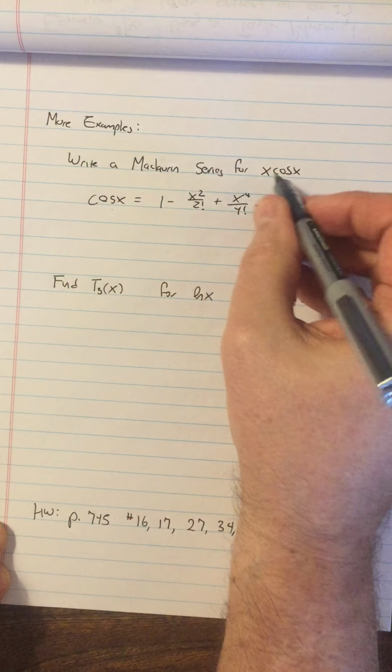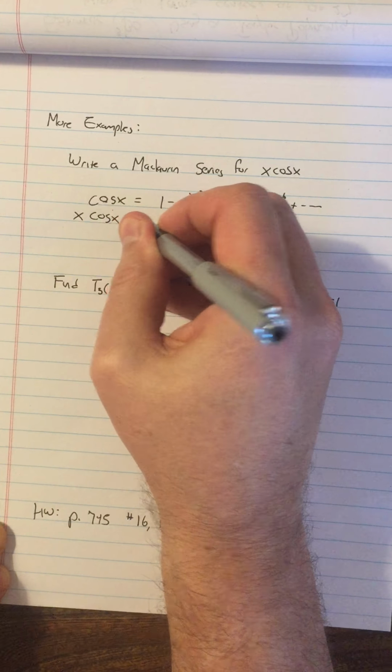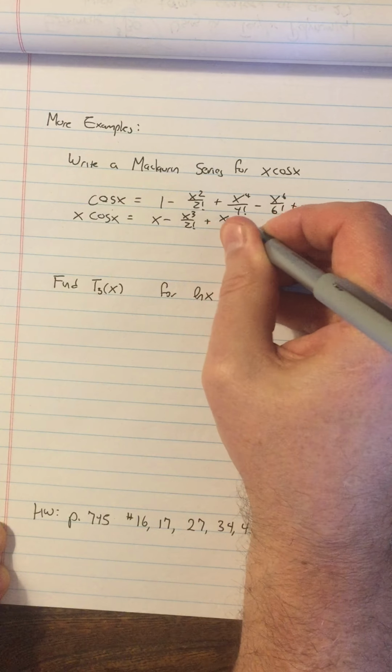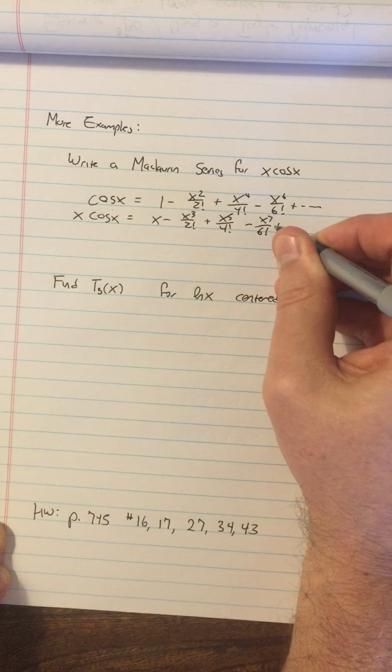All right, so if I have x cosine x, I just multiply everything by x. So now I'm going to have x minus x cubed over 2 factorial plus x fifth over 4 factorial minus x seventh over 6 factorial plus etc.